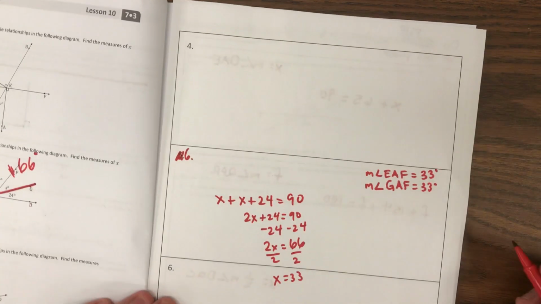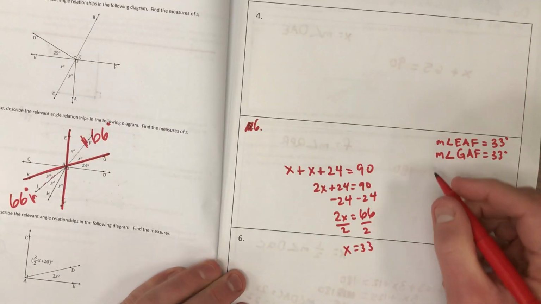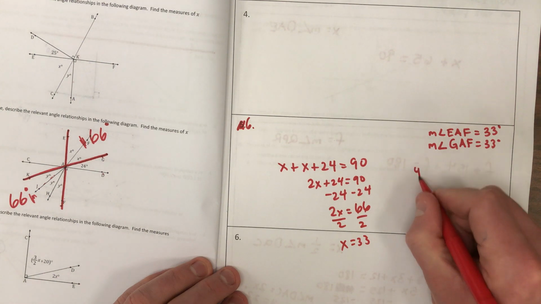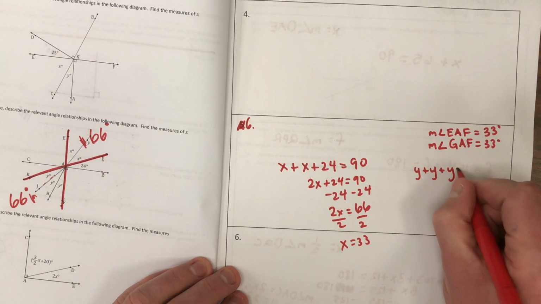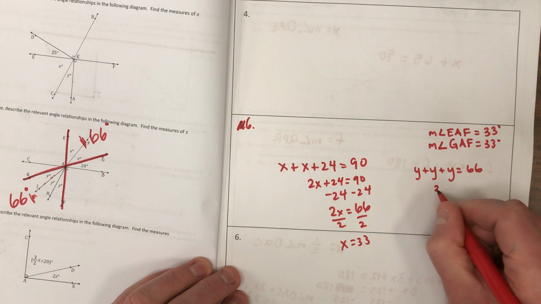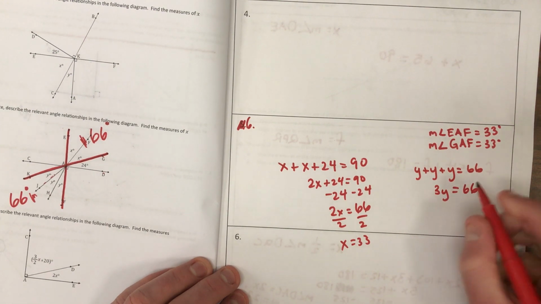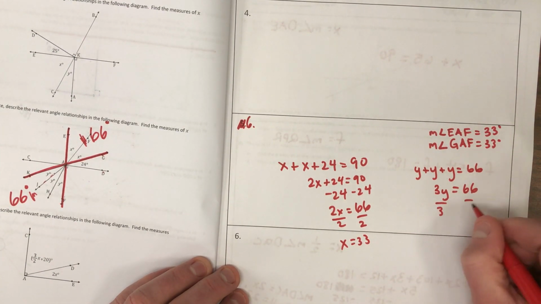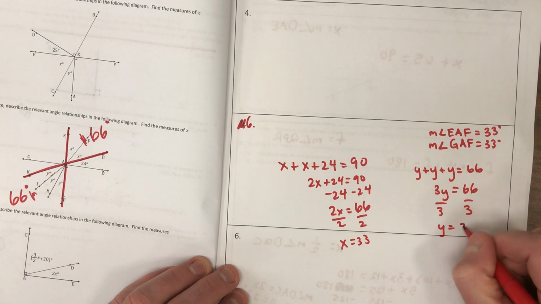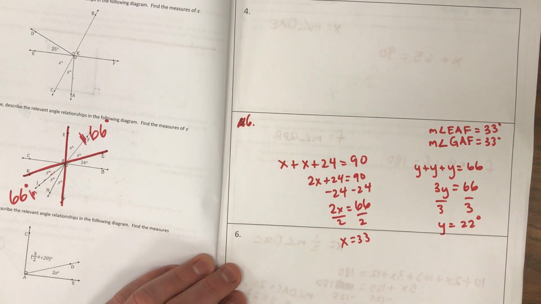So we can make a new equation over here to solve for those y's. We can say y plus y plus y equals 66. Or 3y equals 66. And we divide by 3 on both sides. And we get y equals 22 degrees.